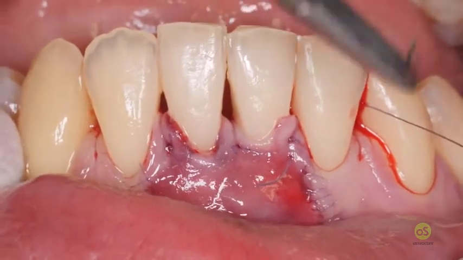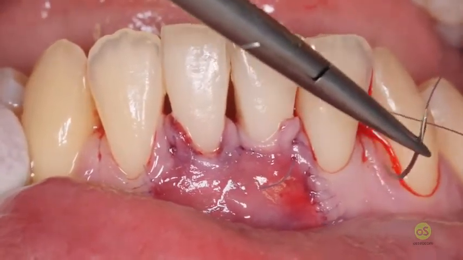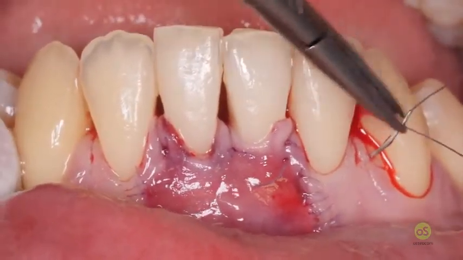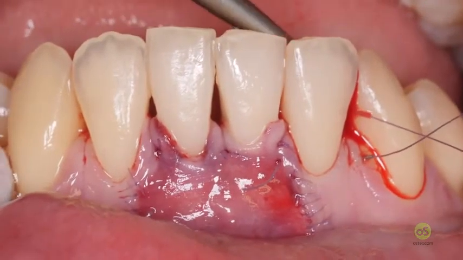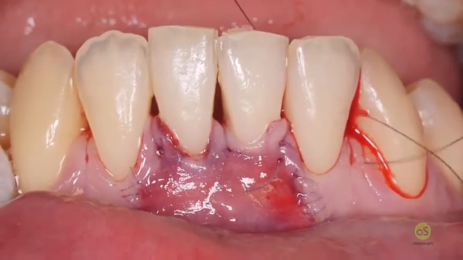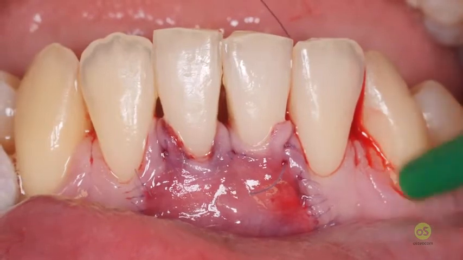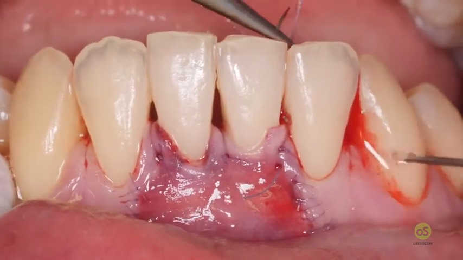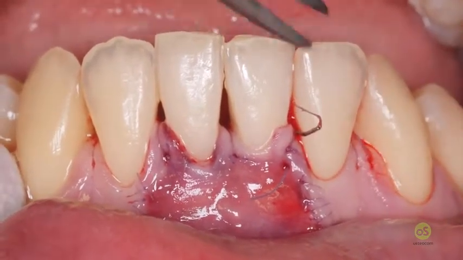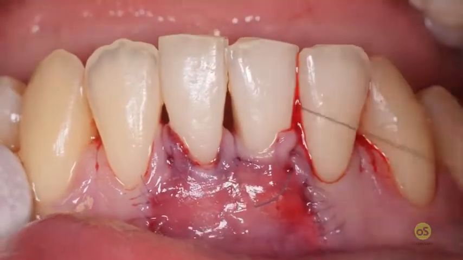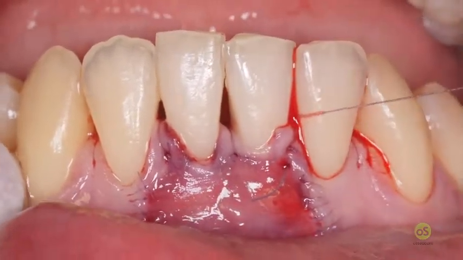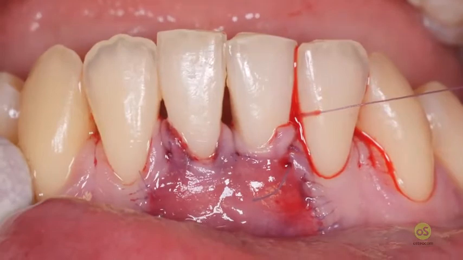This is the sling, which is the definitive one. I place the anchorage to the different area, so I recognize the first with respect to the second one. And now, before closing this, I will remove the surgical knot.